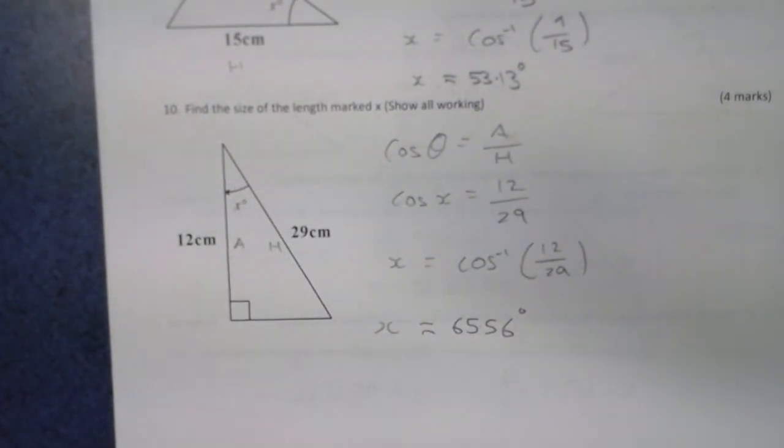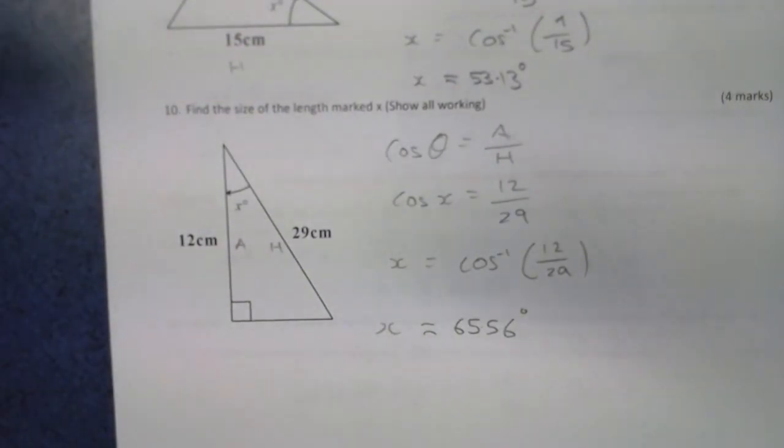Now it is important that whatever answer you get, go back and have a look to see if it makes sense. You can see it's going to be an acute angle, making sure that works as well. Any question you got wrong, please make sure that you mark and go through these in red, and then you can learn and make sure you're able to do these.